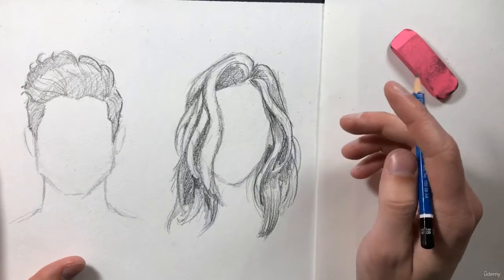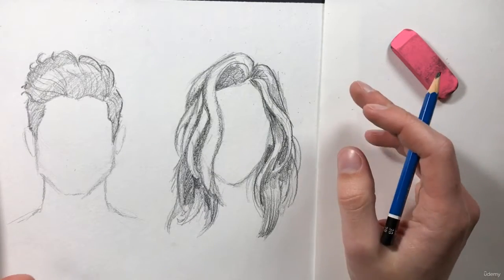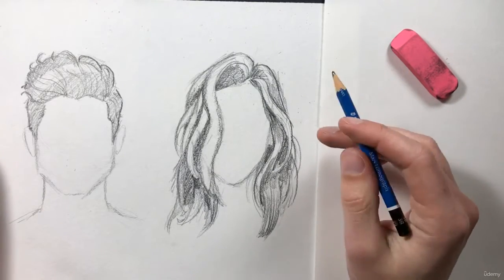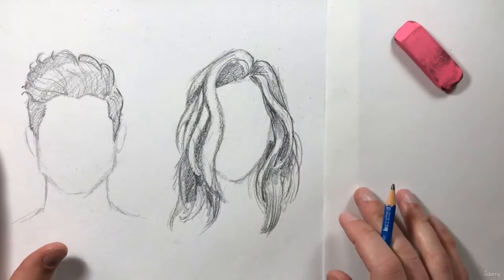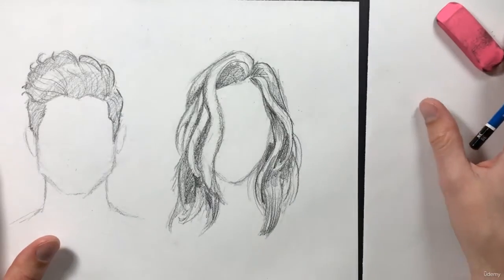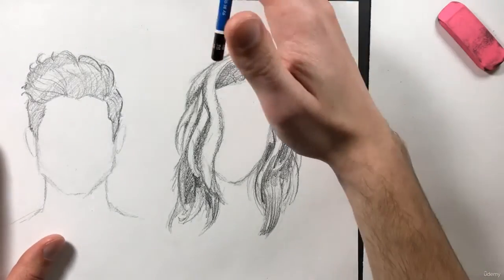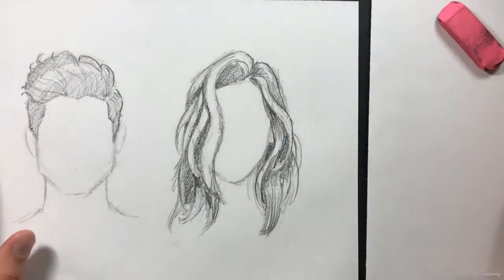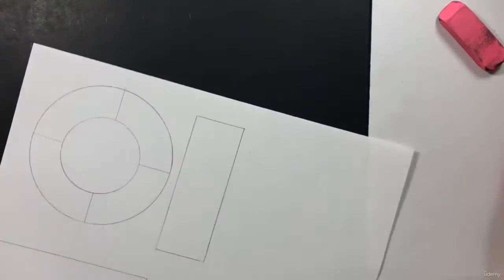Now what I'm going to do is I'm going to teach you how to add actual realistic hair texture to your hair drawings. Now hair texture is very shiny, so it's kind of like a reflective type of texture, but it's still very different from doing, say, a reflective sphere. So let's go ahead and get started.